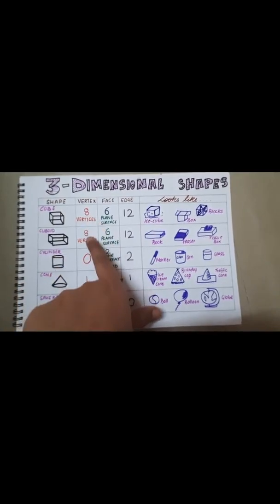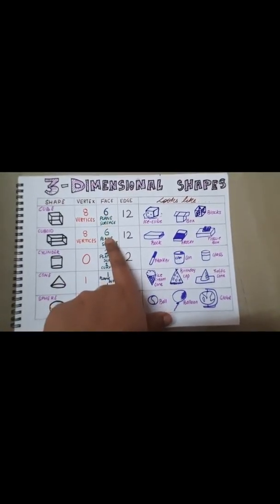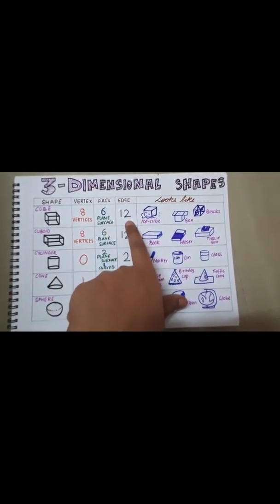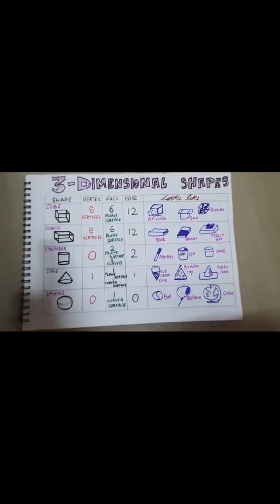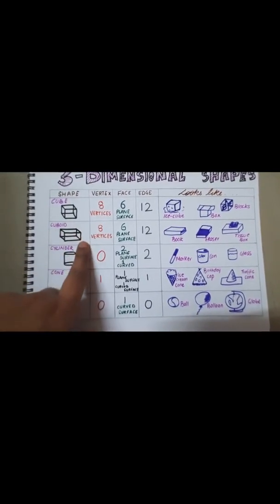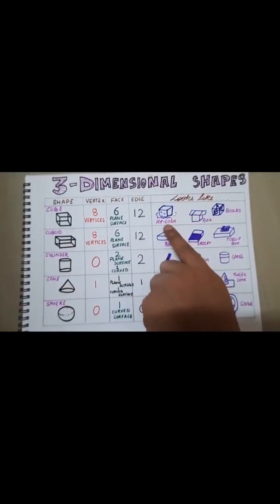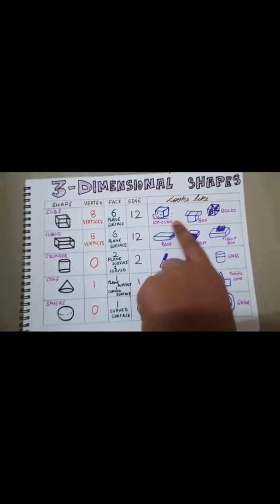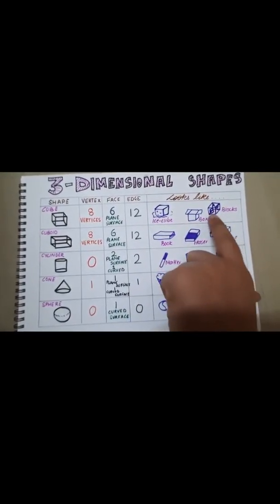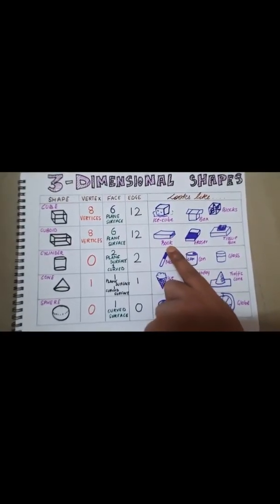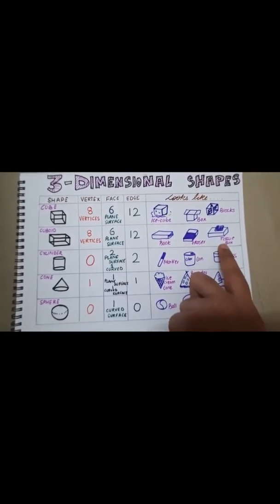And see, cube and cuboid, both shapes have the same number of vertices, faces and edges, right? But the only difference is the face: in a cube it is in the shape of a square, and in a cuboid the face is in the shape of a rectangle. Okay, so let's see ice cubes in the shape of a cube. We have ice cubes, boxes and blocks, which children play with, right? And cuboid examples are like book, eraser, tissue box.